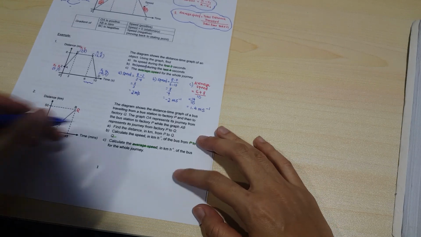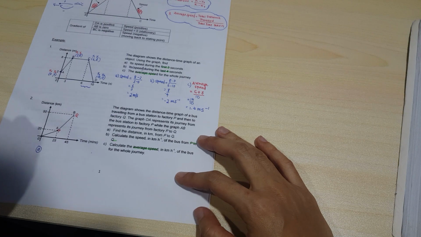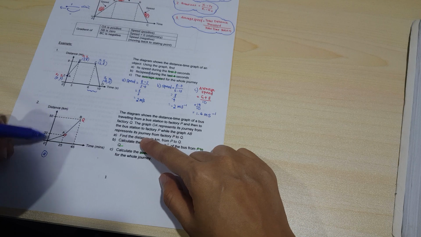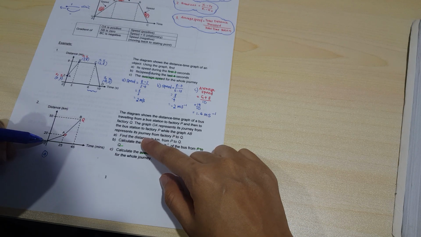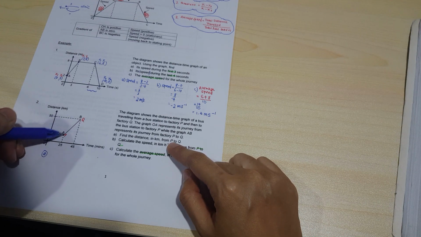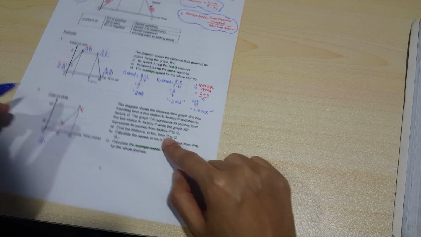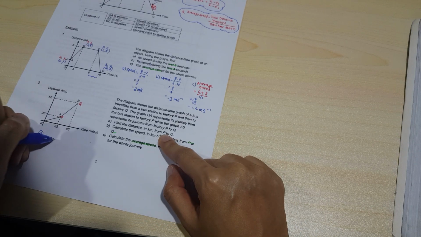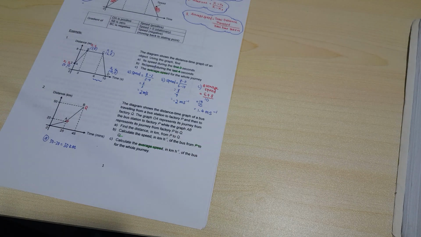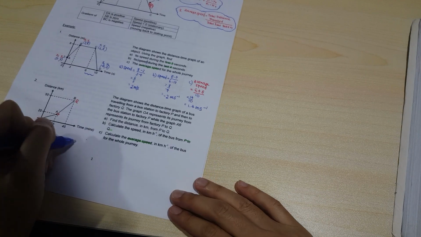Okay, this one not difficult, it's very straightforward. Your A, what is your answer? Distance is already on your y-axis, but it's not from 0 until 50. From P to Q only. P to Q, what is the distance between them? Look at your y-axis. From 20 to 50, 50 minus 20, 30 km. They are using kilometer here for this question, right? So this is your answer for A.